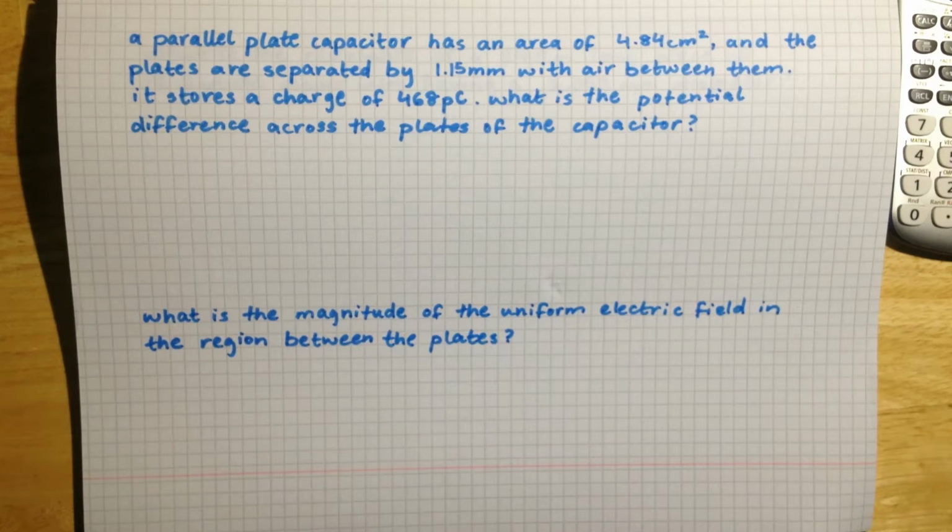So, in this problem, they have given us an area, a distance of separation, and a charge. So we are going to need an equation that utilizes all three of these values.